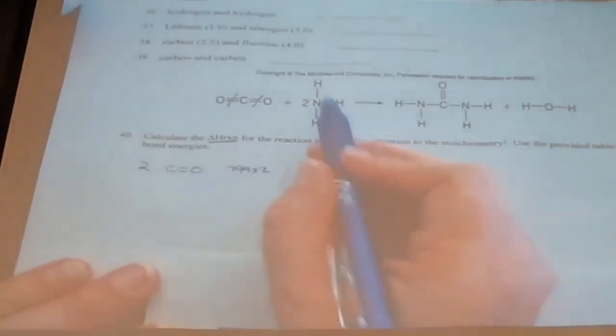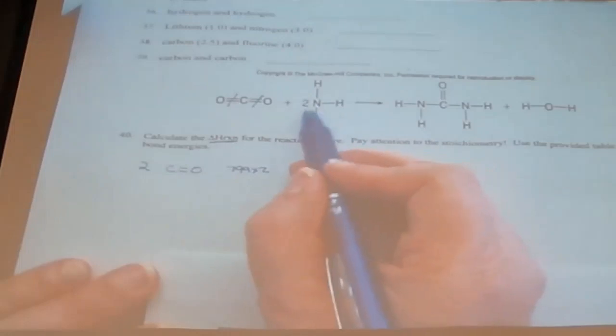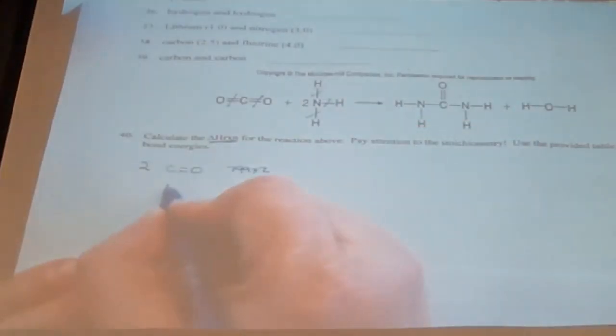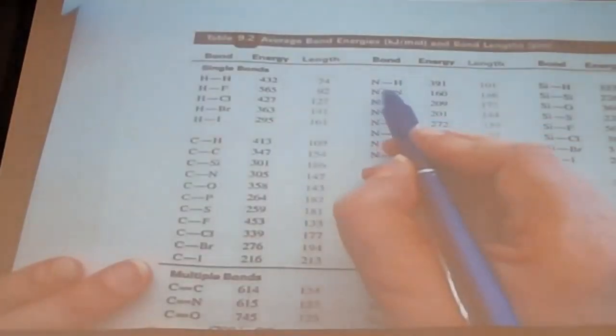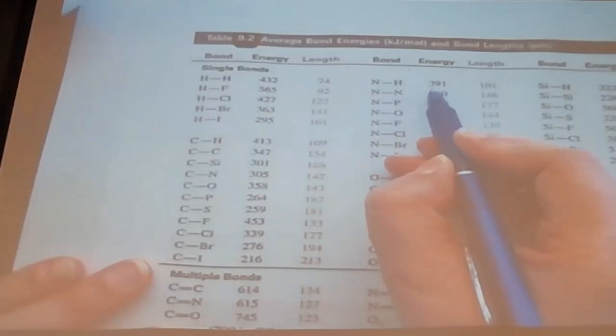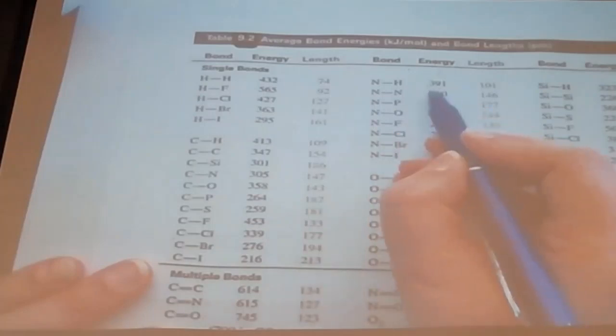Then I'm going to go over here and I'm going to pay attention to the fact that I have 2 ammonia molecules. So while I count 1, 2, 3 of these nitrogen-hydrogen bonds, there's actually 6 of them, right? 2 times 3. So I'm going to come over here. I'm going to see nitrogen-hydrogen, making sure I'm looking at energy, not length, 391.